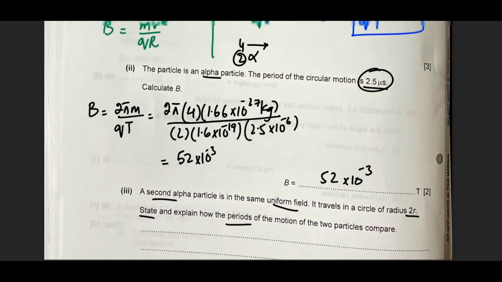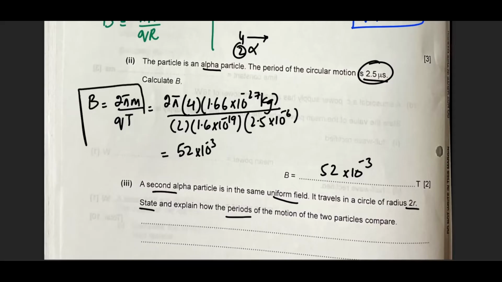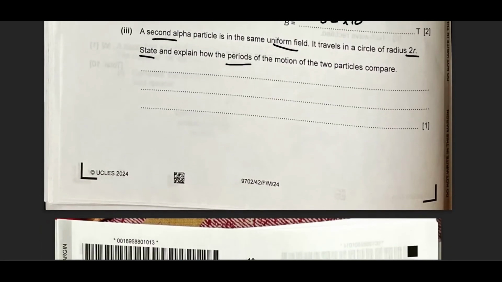A second alpha particle in a uniform field has a radius 2r. State it and explain how the periods depend. Now notice that because of this equation, does the magnetic field depend on radius? Is there a codependency between them? No. B is independent of r. There is no variable of r in this equation. So we will say that there is no change in the period, except one thing, we'll get to that later. There is no change as B is independent of, or does not depend on, r or the radius.